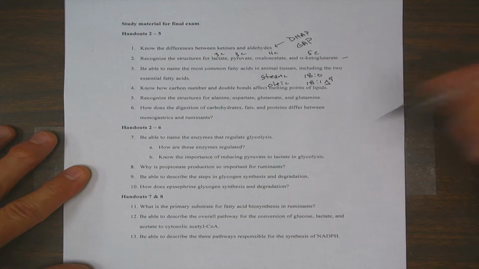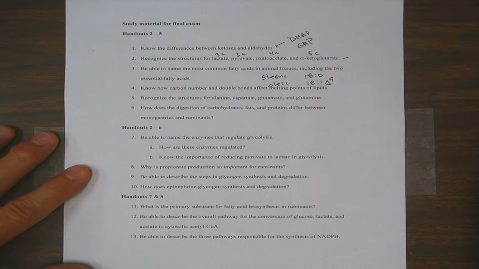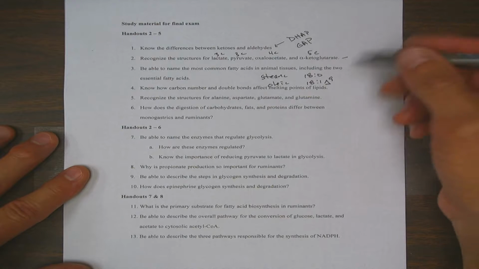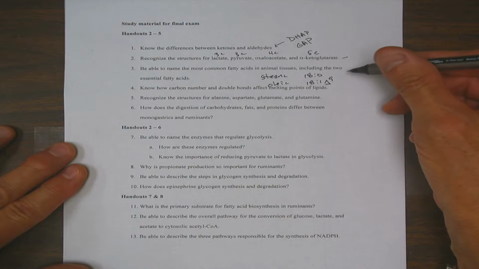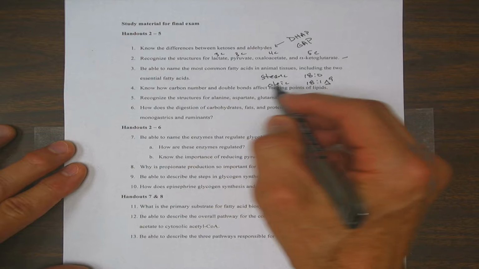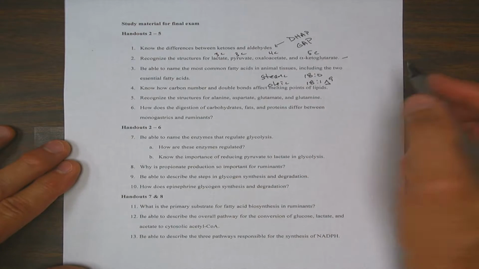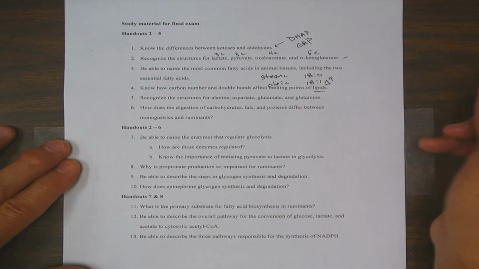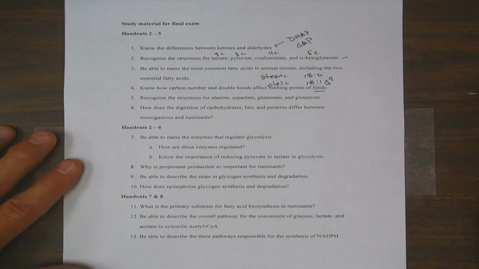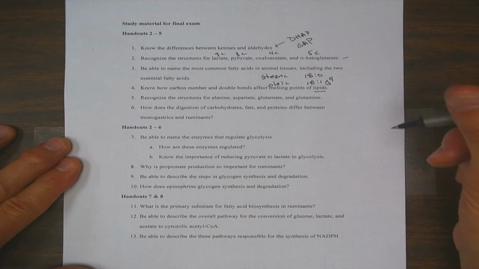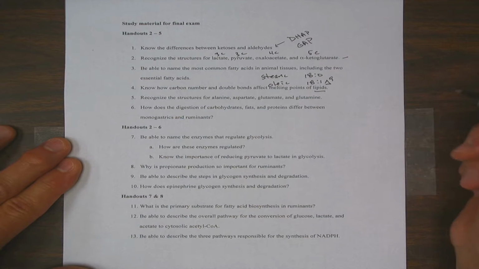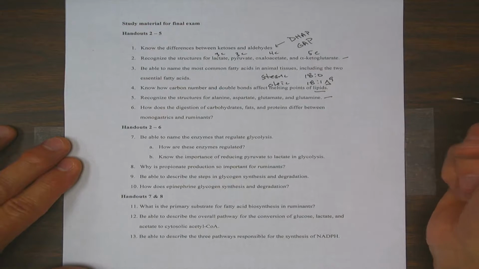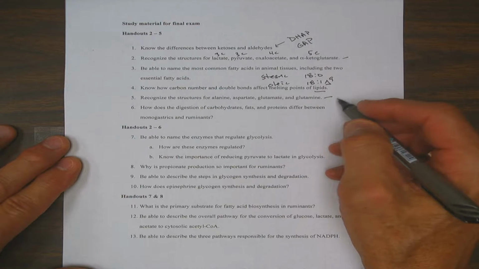And as we increase in double bonds, if it was linoleic acid, you would tell me that it was delta 9, 12, and so on. So we're going to really look for the common fatty acids. I want you to remember and be able to tell me how carbon number and double bonds affect melting points of lipids. This is important for the functionality of the tissue as well as for the organoleptic properties of the meat.